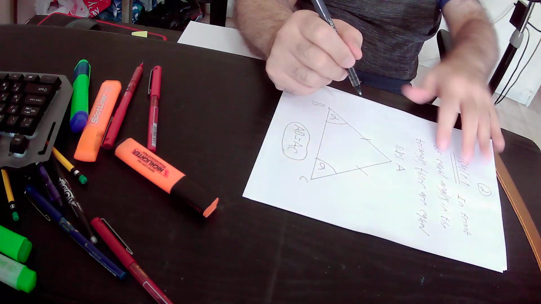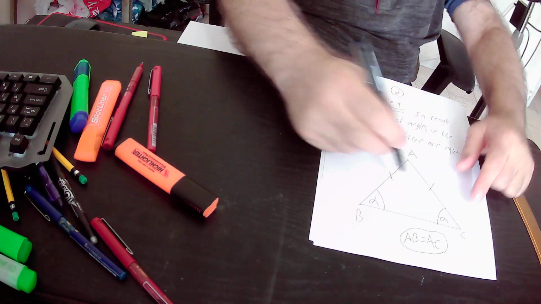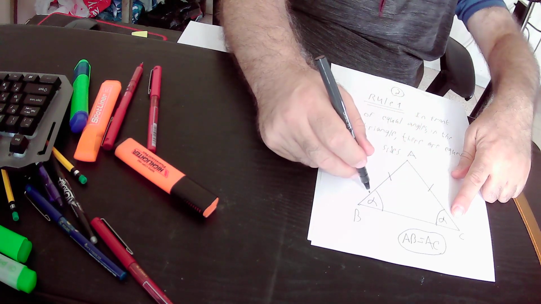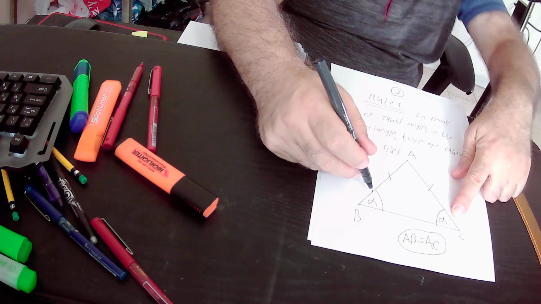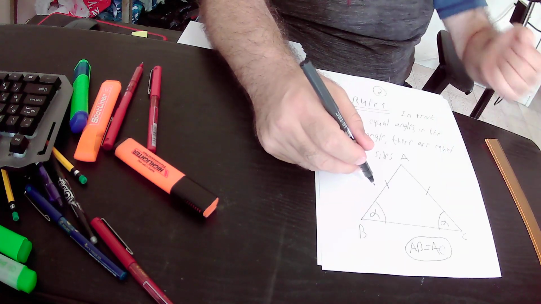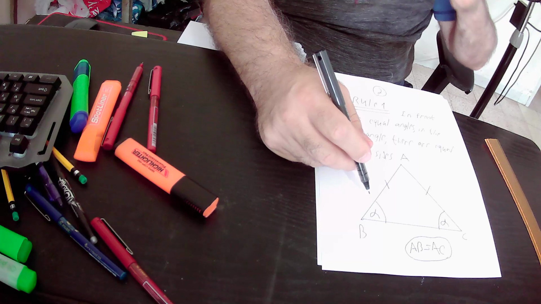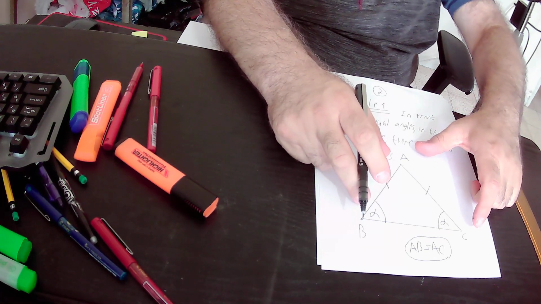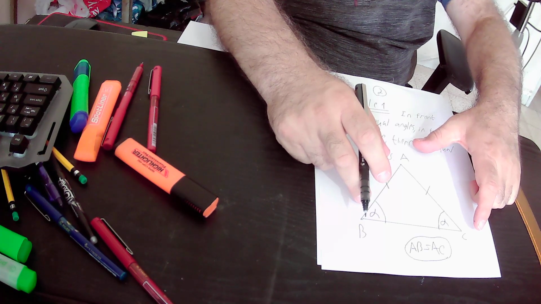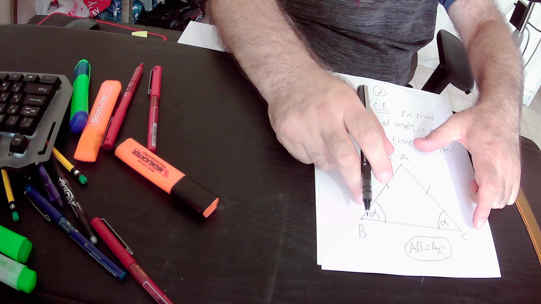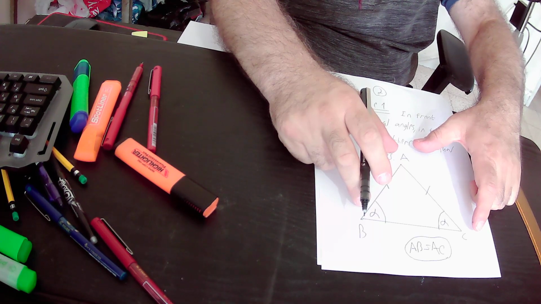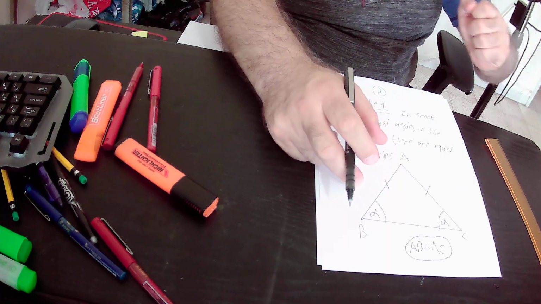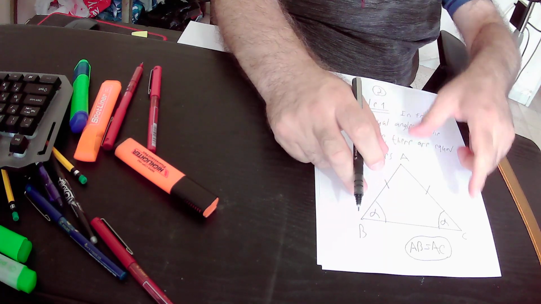Again, in this triangle ABC, we have two equal angles, both equal to alpha. So according to rule number 1, in front of equal angles there are equal sides. In front of those two angles we have side AB and side AC, and according to rule number 1, those sides are also equal to each other. That is to say AB equals AC.